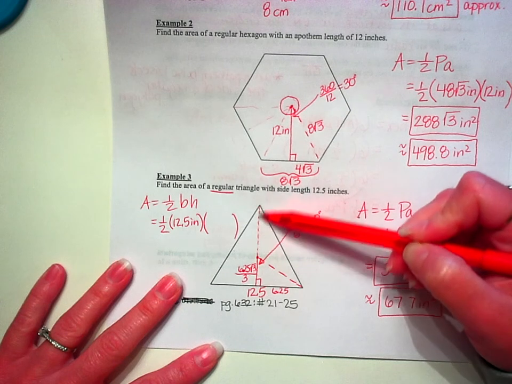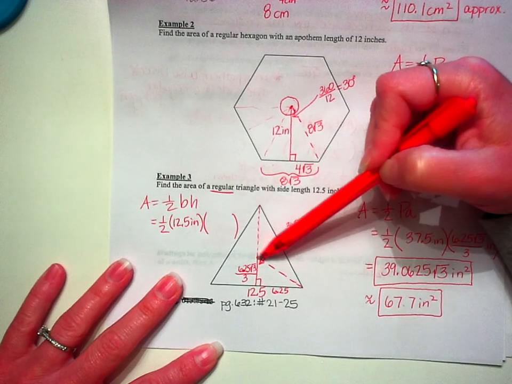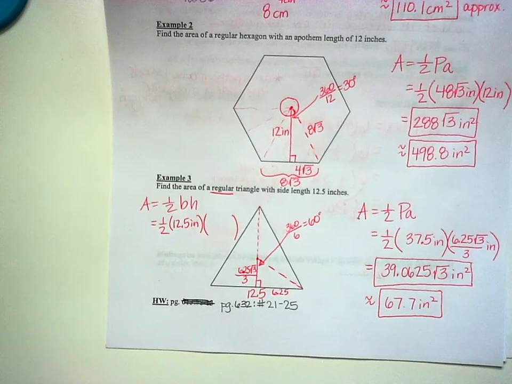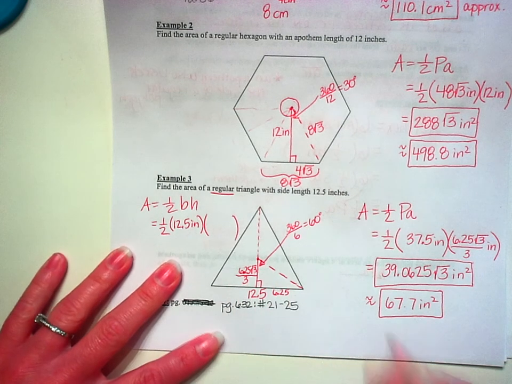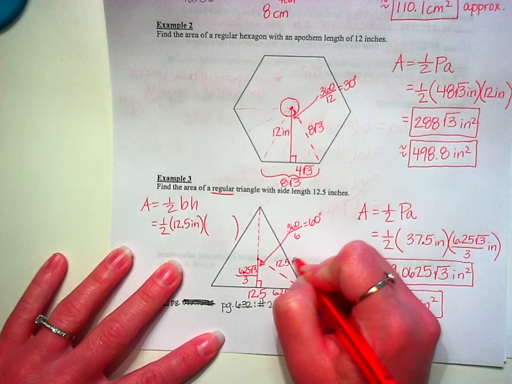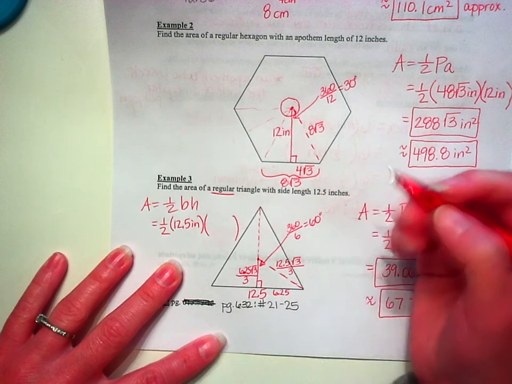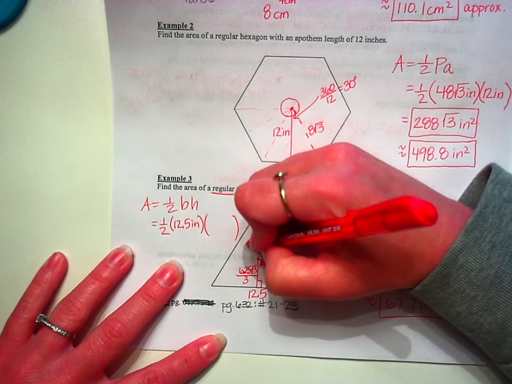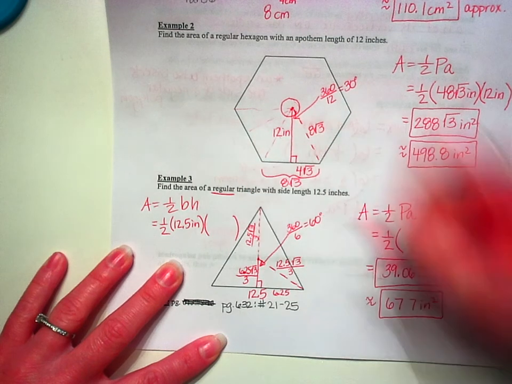Well, this is a radius. So it's going to have the same length as this radius. So think about this. Here's your n. This side is supposed to be 2 times that. So this would be 12.5 radical 3 over 3, which would mean this dotted line is also 12.5 radical 3 over 3.